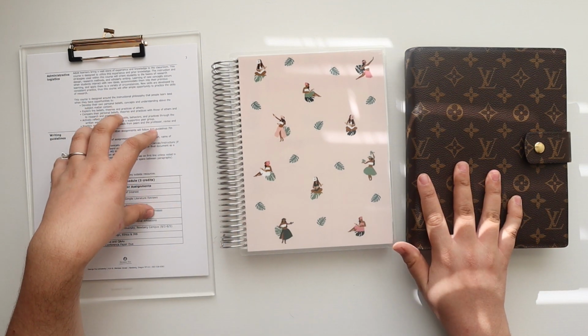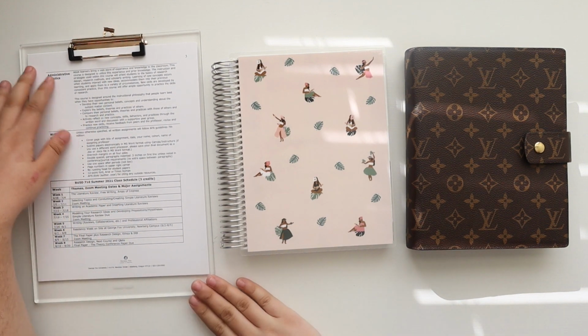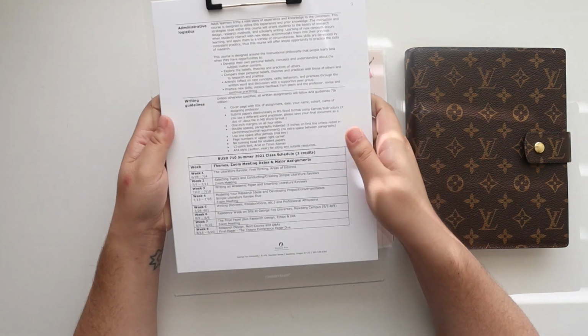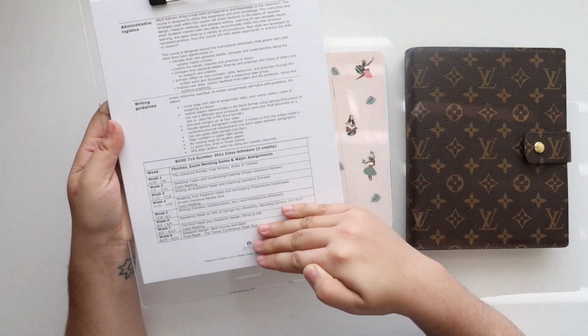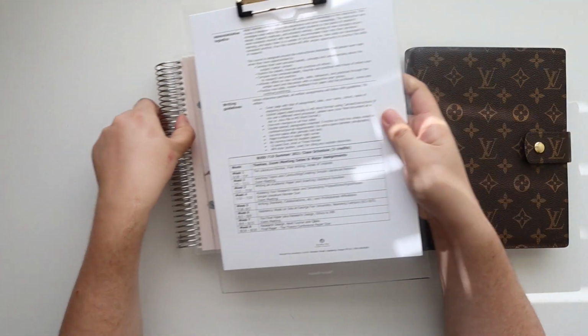I have printed out my syllabus already. I put it on cardstock on my clipboard that I keep in my office. I really liked this when I did it for my last class. It's just a nice general view, so I'm going to keep this hanging up in my office.